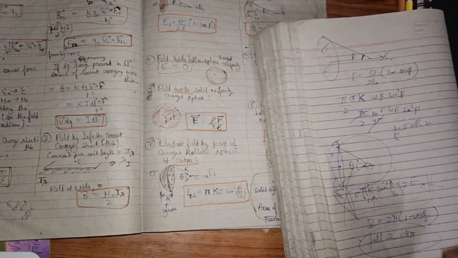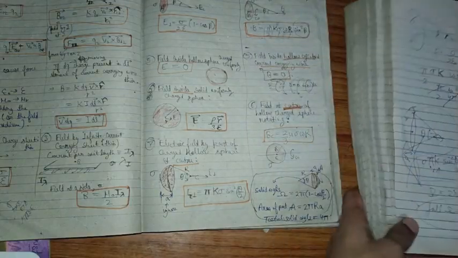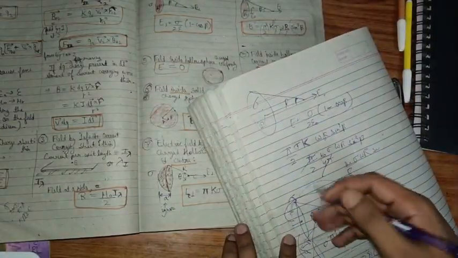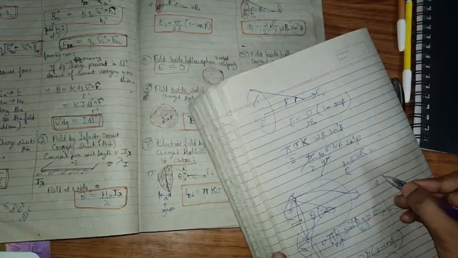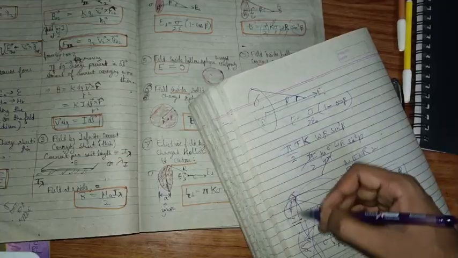The total complete solid angle is 4 pi, and the total 2D angle is 360 degrees, which is 2 pi. And the area of this part, which can also be required in some questions, this curved surface, is given by a distance a into r into 2 pi. That is equal to the area of this curved surface.